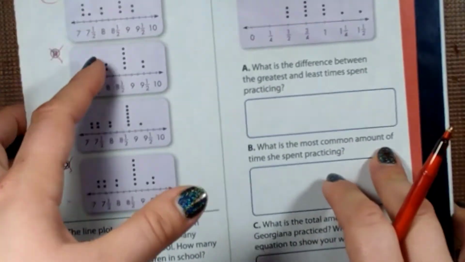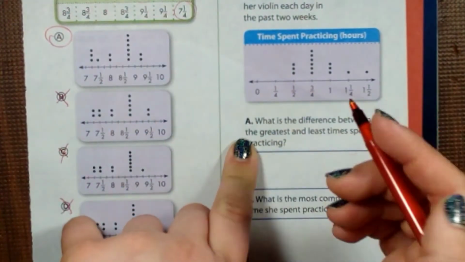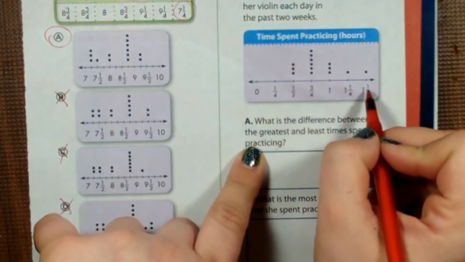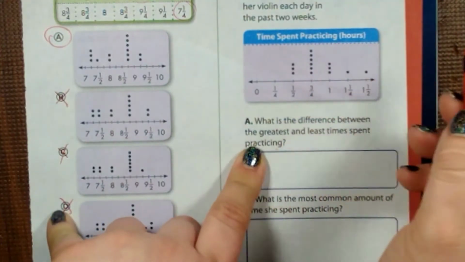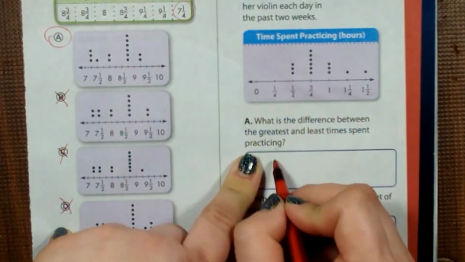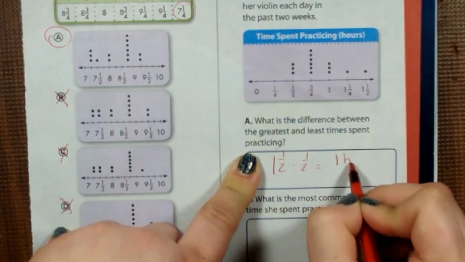Georgina made a line plot of the amount of time she spent practicing her violin each day. What is the difference between the greatest and least time spent practicing? So the greatest time that she spent was 1 1/2. The least amount of time she spent was 1/2. So the difference would be 1 1/2 minus 1/2, which would be 1 hour.